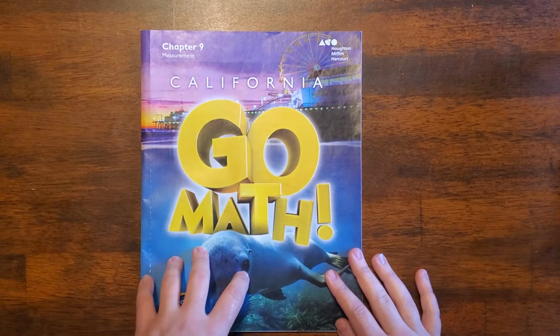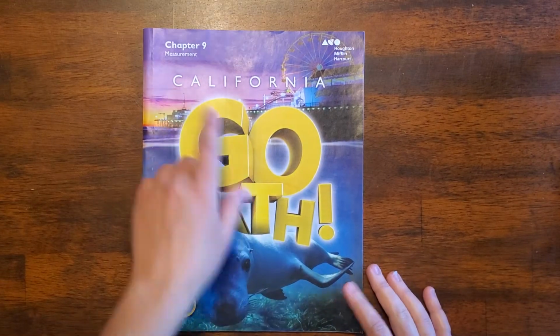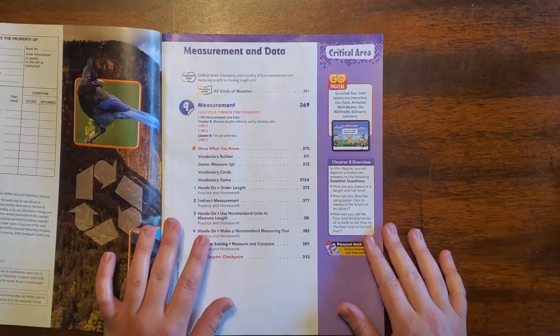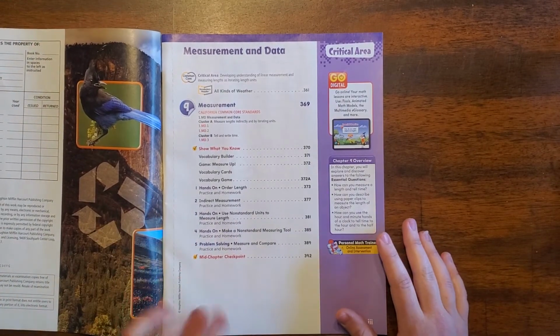So this week we're starting a new chapter, chapter 9, so that's pretty exciting. This chapter is about measurement. Let's go ahead and preview our chapter before we get started. If you have your book in front of you, you can follow along with us.